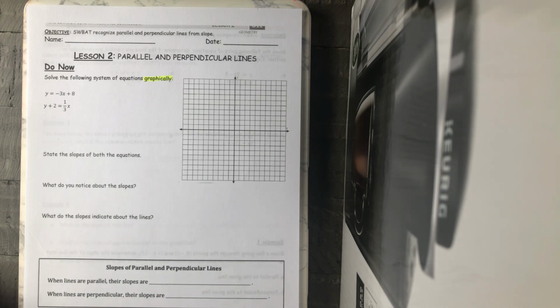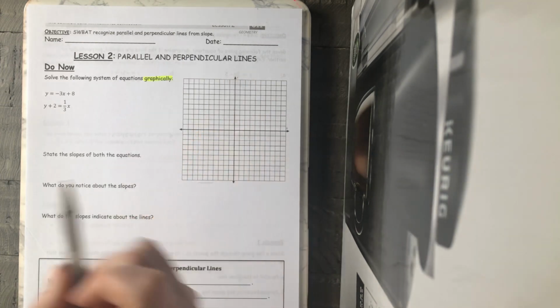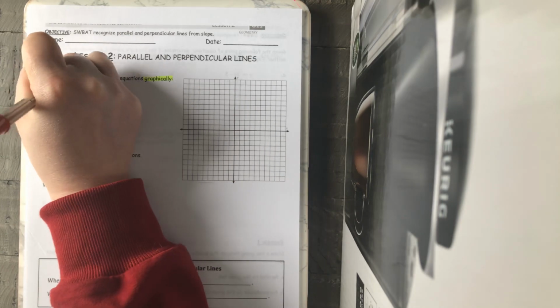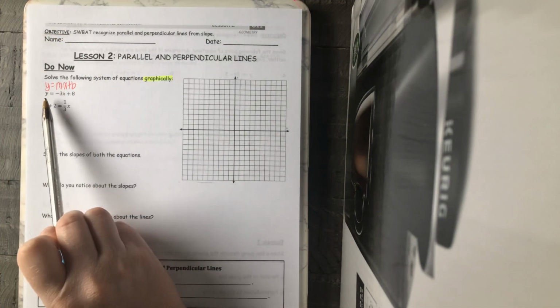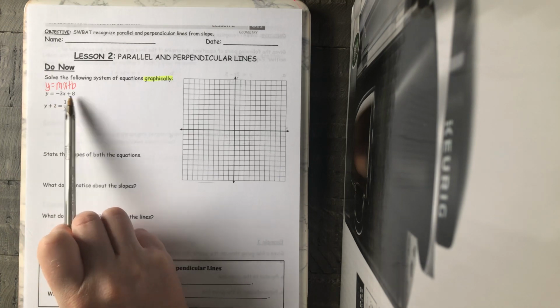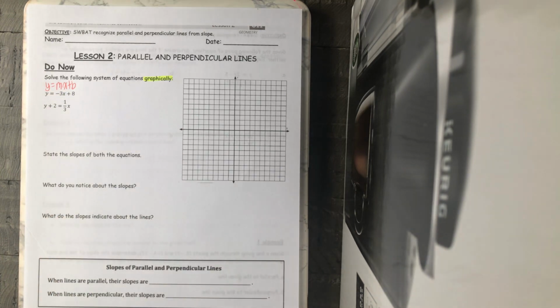So as we went over yesterday, I know that the equation of a line is y equals mx plus b. So I'm just going to add that to the top here. As I look at the first equation, I can see that it's in the form of y equals mx plus b. So I can start solving and just go from there.